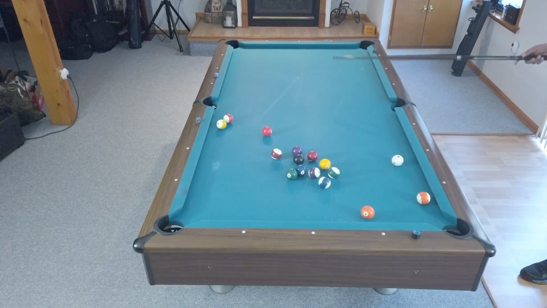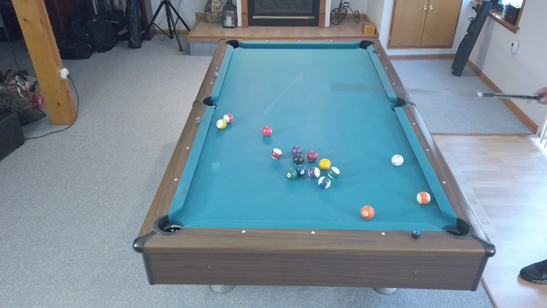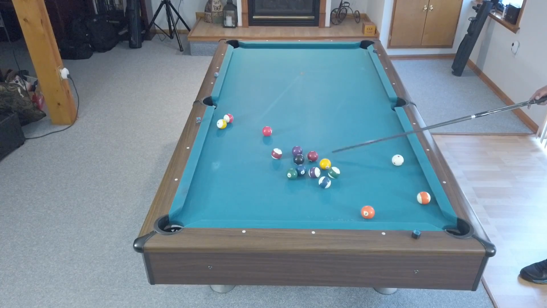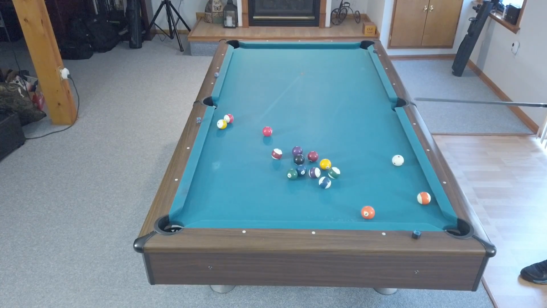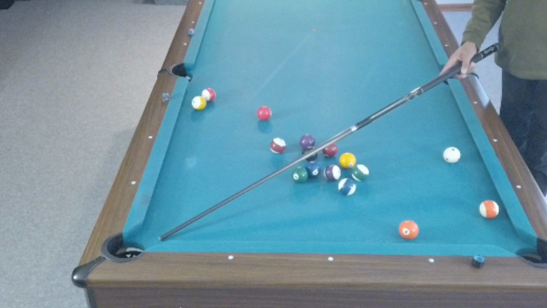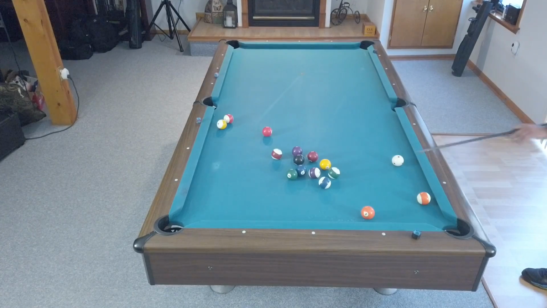So here, I'm not going to care about this, but where's the 8-ball going to go, and where's the cue ball going to go after this shot? I'm going to shoot this with a little bit of draw just to keep the cue ball out of that cluster, try to get it back out here, and make the 6 ball. Give myself a legitimate chance to run out. The shot looks like this.